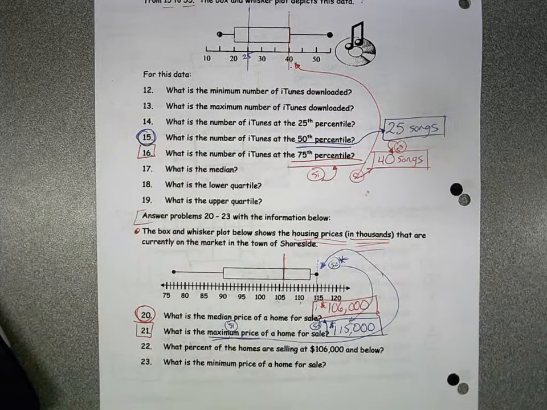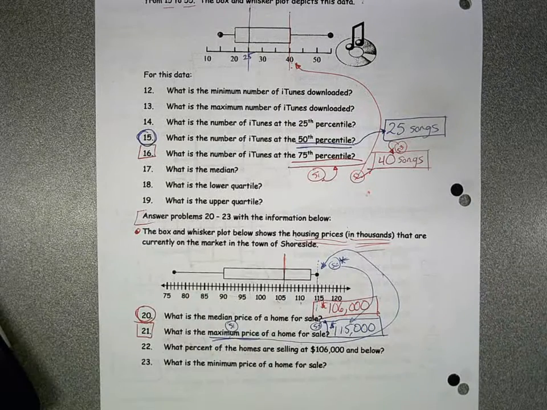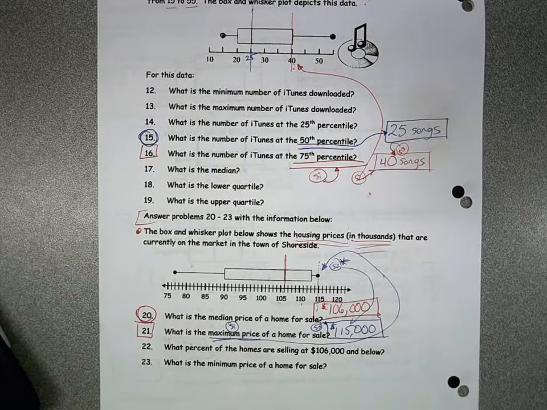Okay, so we're going to go ahead in our next lesson and take what we learned about our box and whiskers, and apply it to a more 7th grade version of this lesson. All right, so box and whisker plots.